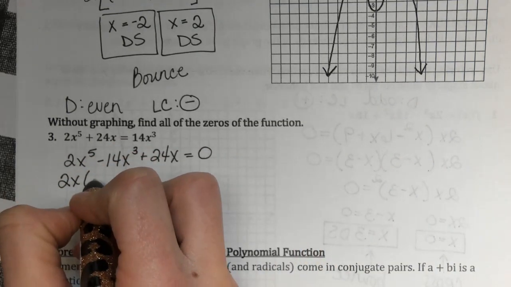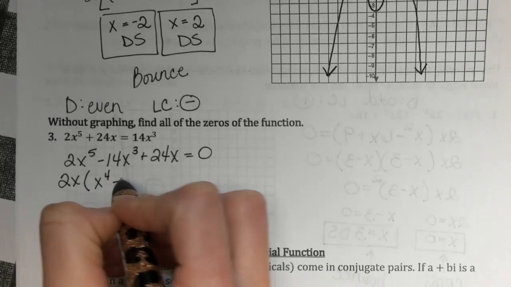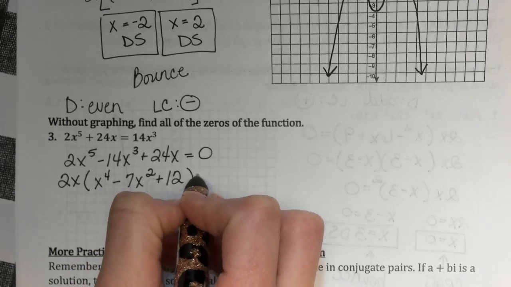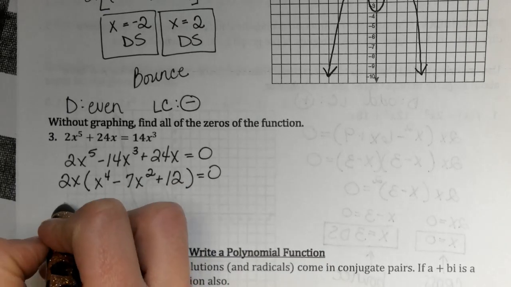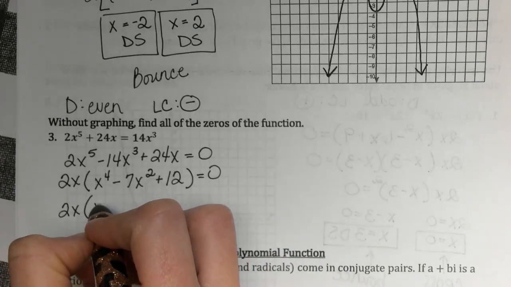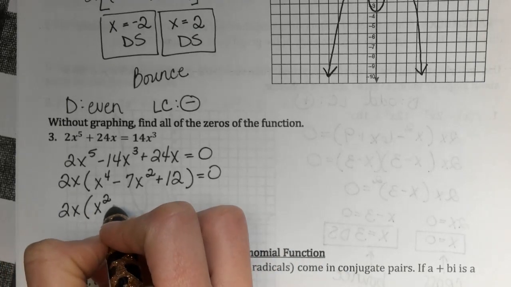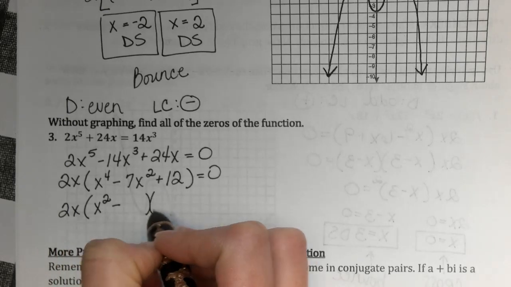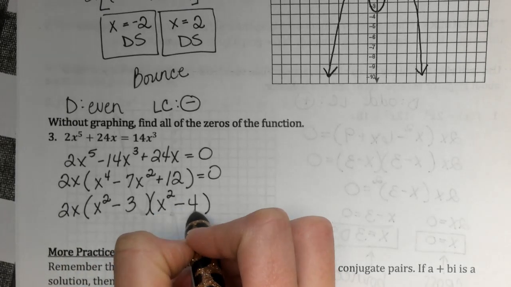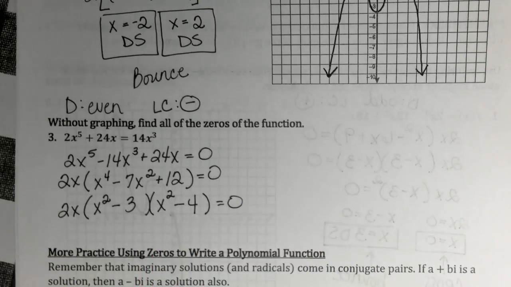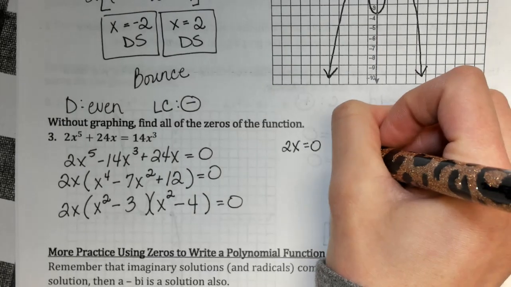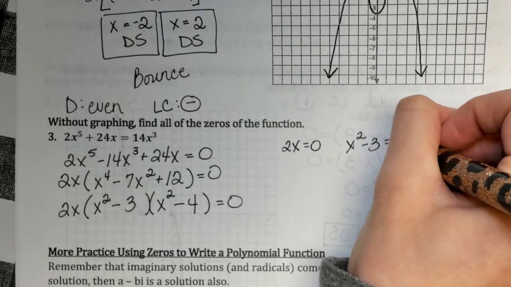And that leaves me with minus plus equals 0. So I have 2x, and then what? Equals 0. So I'm going to have 2x is equal to 0, x squared minus 3 is equal to 0.